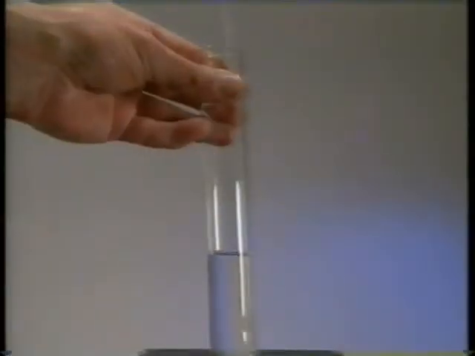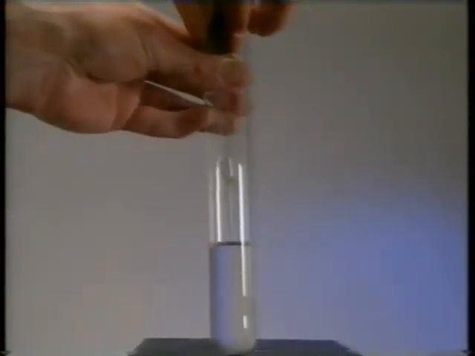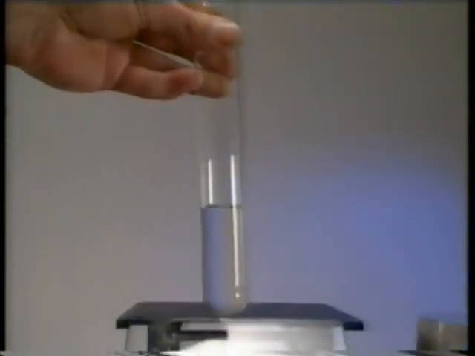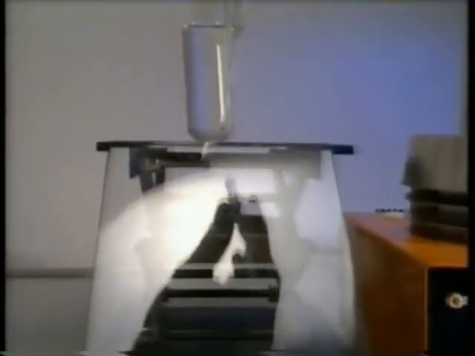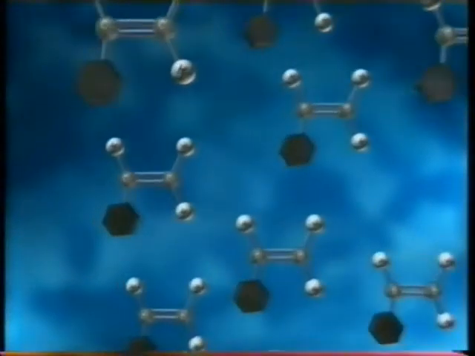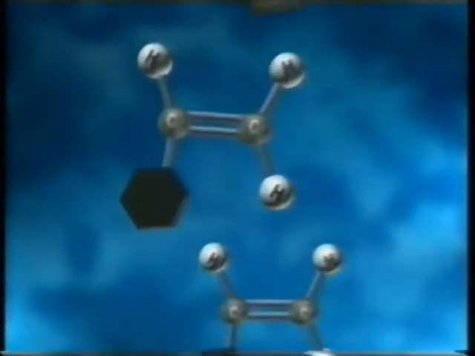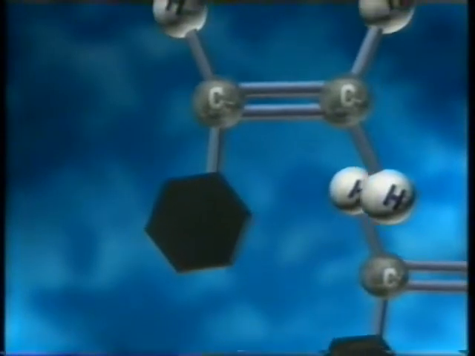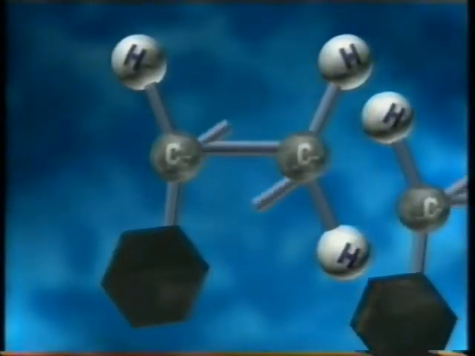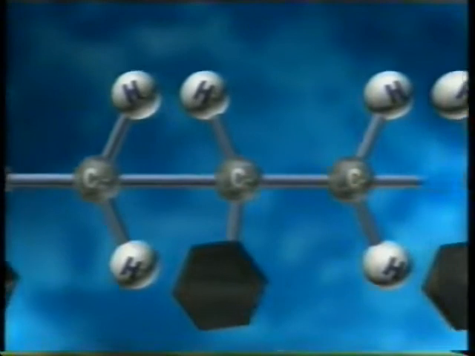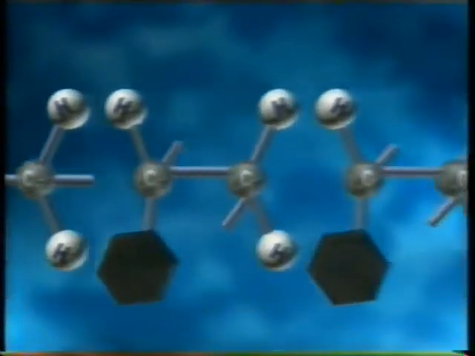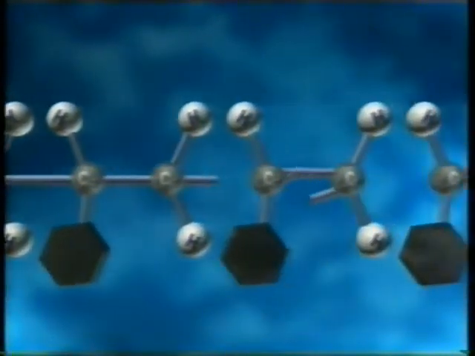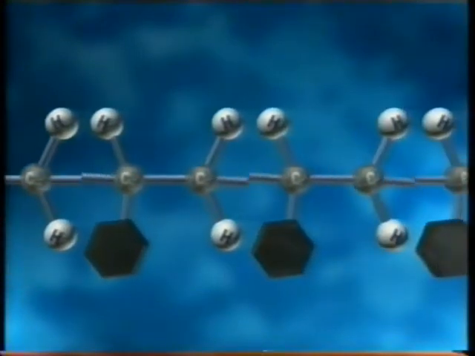It starts life as the monomer styrene, a runny, clear liquid that looks and behaves like water. This is the chemical structure of styrene. It forms a polymer by opening up its double bond. The end of one monomer bonds to the end of another, and so on. This is called polymerization.